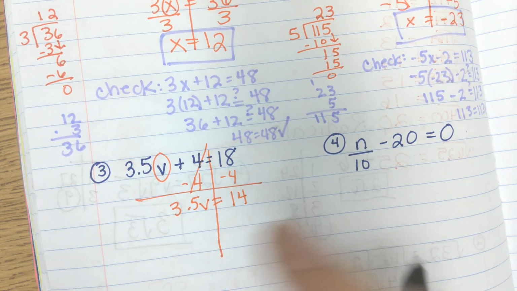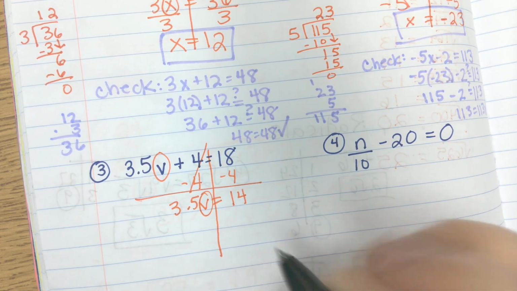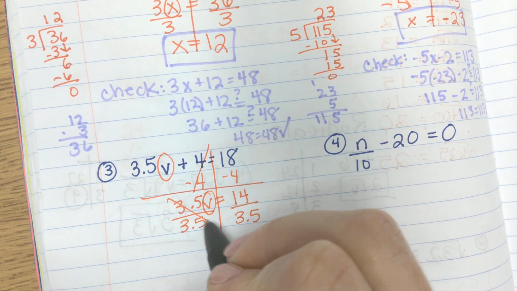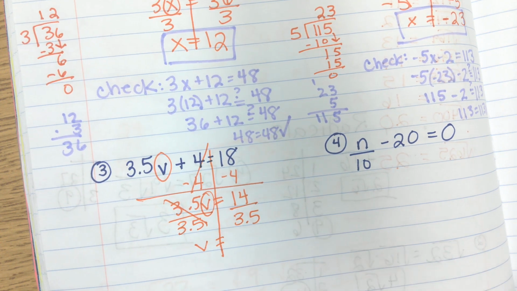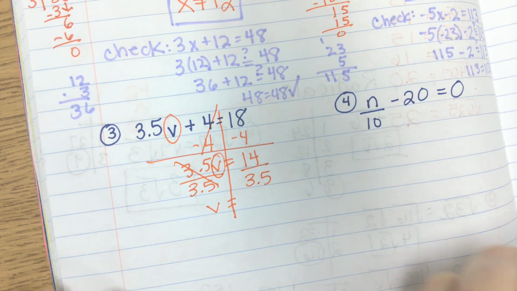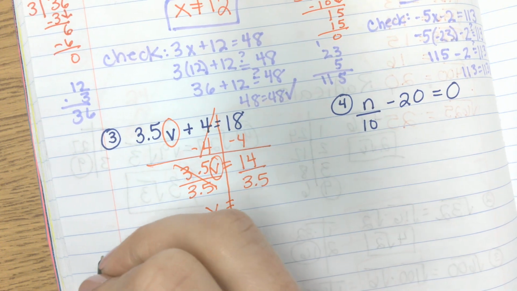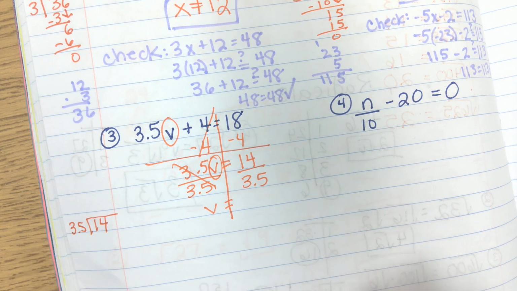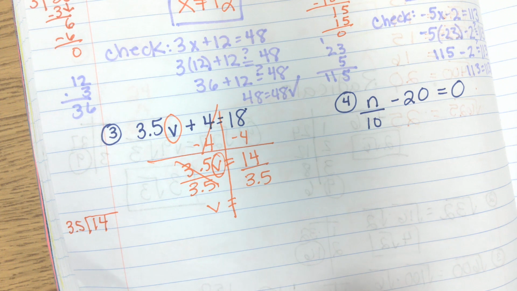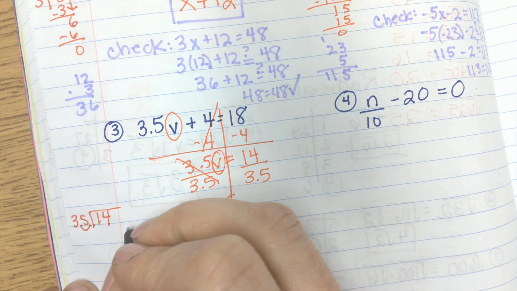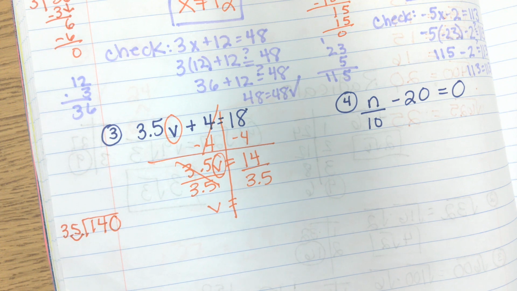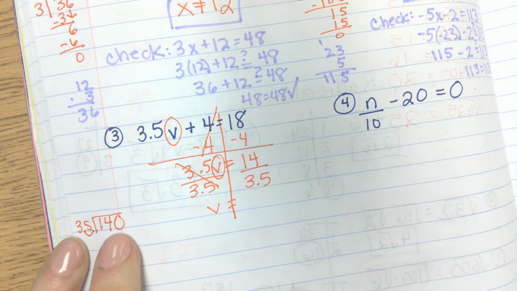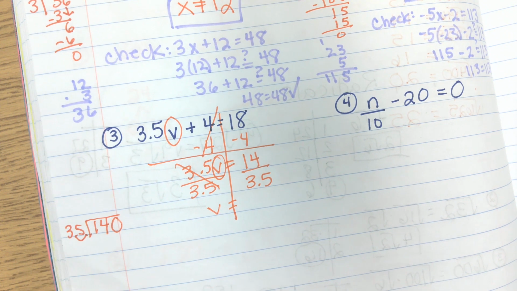This is multiply. We're still getting v by itself. These are being multiplied, so the opposite would be to divide. So v equals 14 divided by 3.5. All right. Top in, bottom out. Basically, it's saying how many 3.5s fit into 14. So I'm going to move my decimal over. So now 35 into 140 now. So this may need to be more of a guess and check kind of thing.